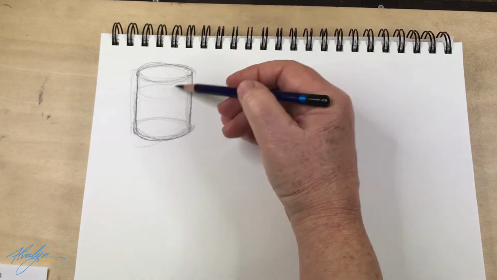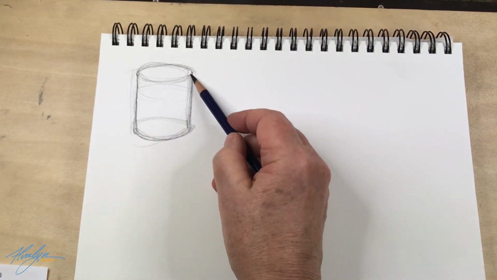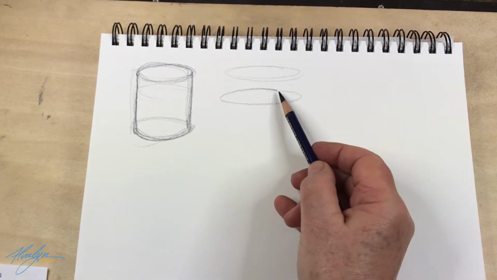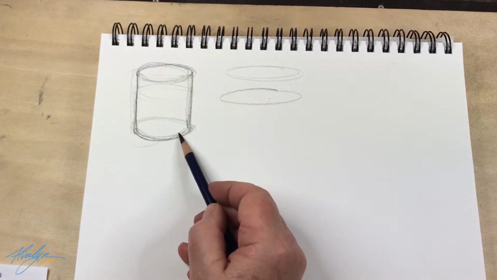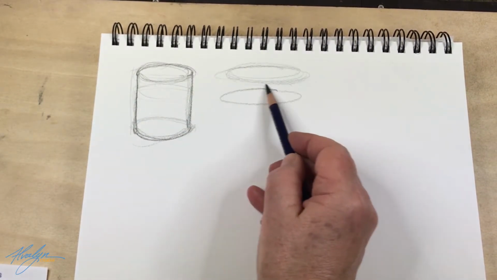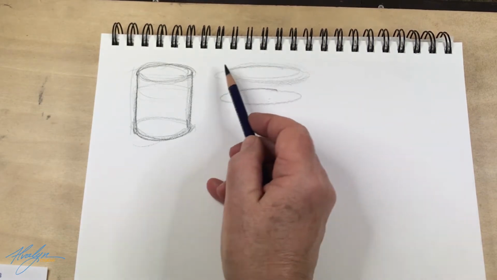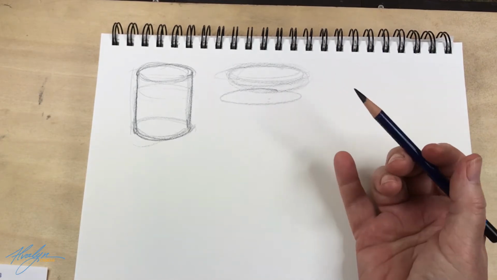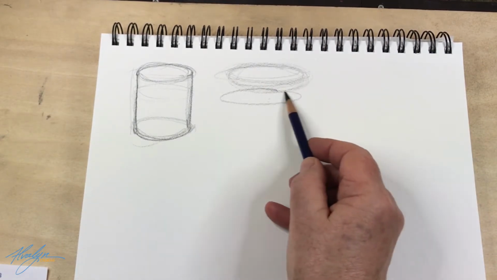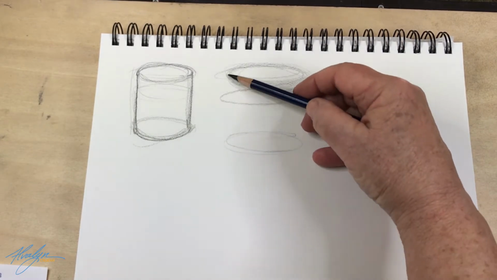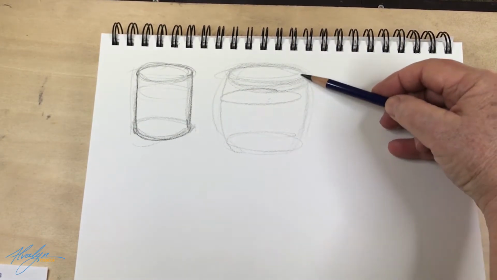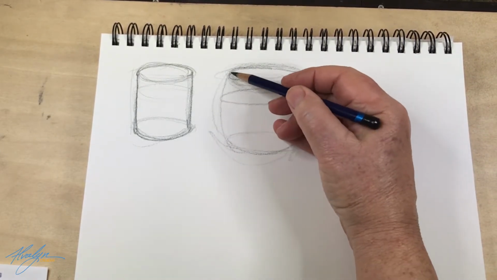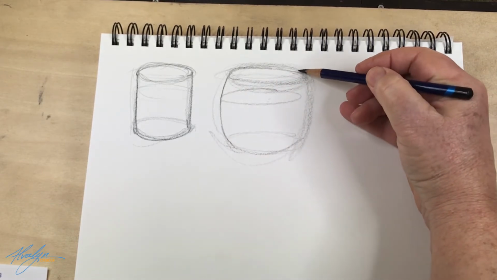Now notice I'm being very sketchy here, and this is good. I'm not just drawing a single ellipse for the top or the bottom of the cylinder. I'm redrawing it, and getting that motion is really helpful. Getting that motion loosens you up, and you don't focus on the edge detail, you focus on the overall shape, the overall form that you're trying to get. And then you can deal with the details.